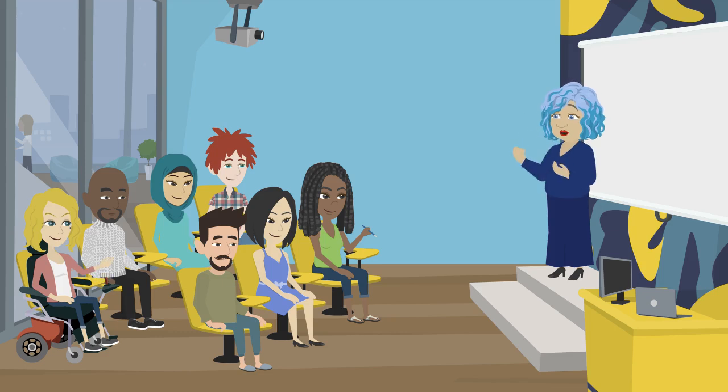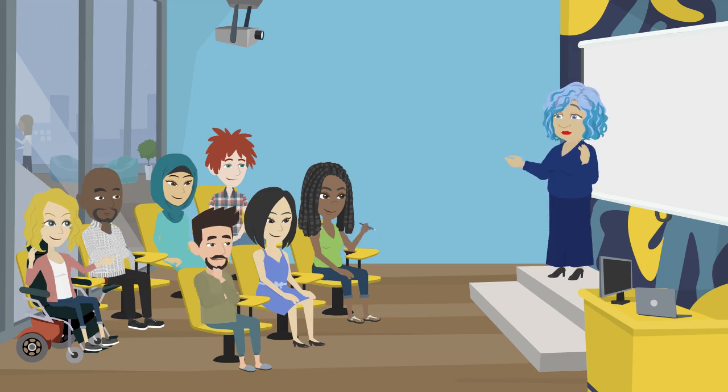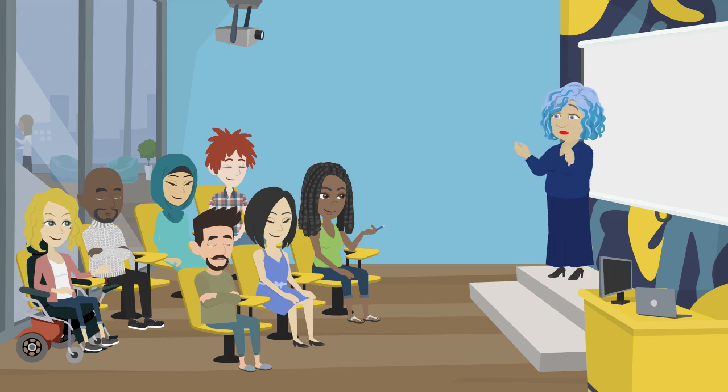To sum up, redundancy is a tough subject, but the NHS is committed to managing it fairly. Whether you're eligible, interested in voluntary exit, or facing compulsory redundancy, we'll support you every step of the way. Does anyone have any questions?